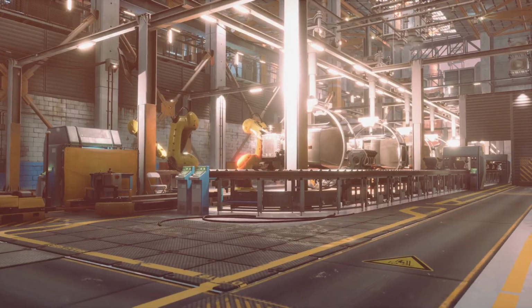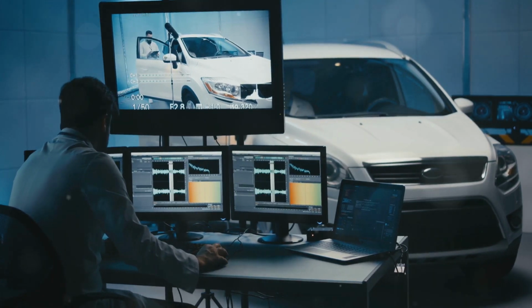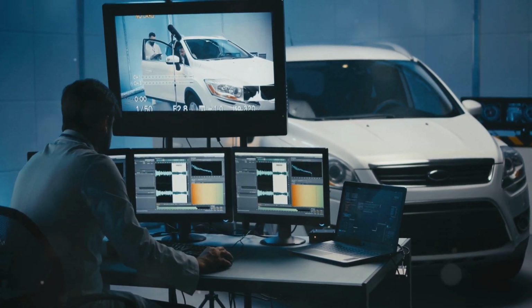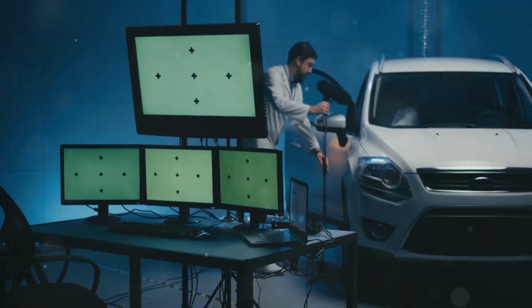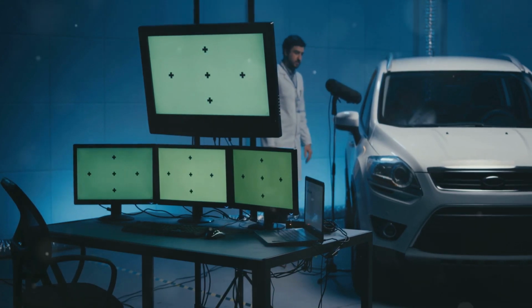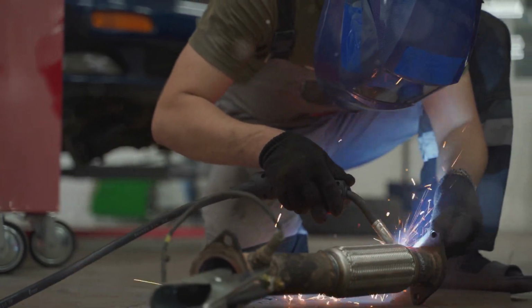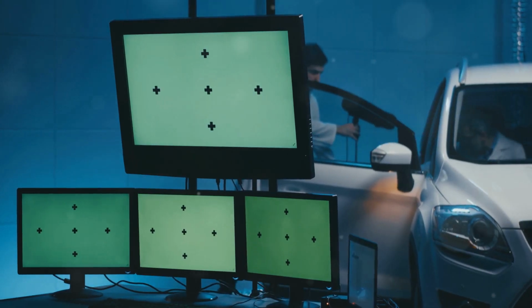Imagine a bustling car factory. Each station along the assembly line has a specific role: welding the chassis, installing the engine, attaching the doors. At each stage, meticulous checks are performed to ensure every component meets precise specifications. Is the weld strong enough? Is the engine properly aligned? Are the doors fitted correctly?